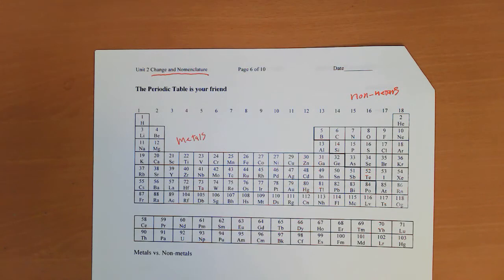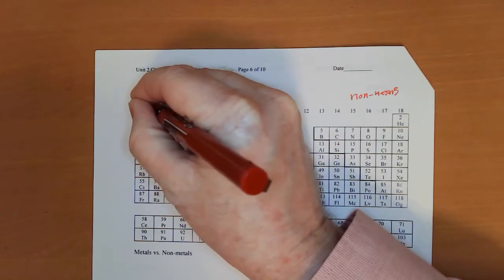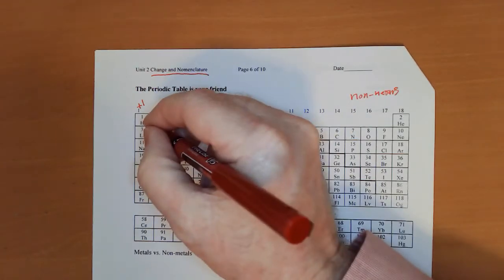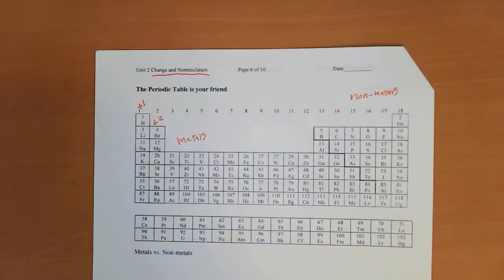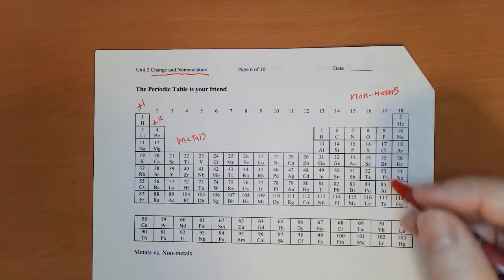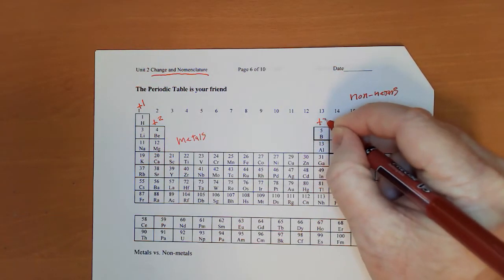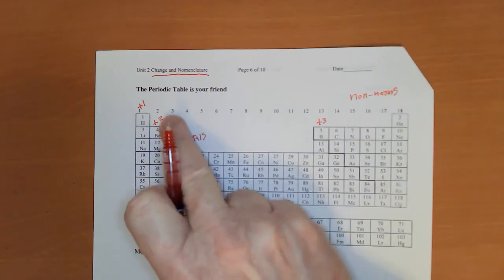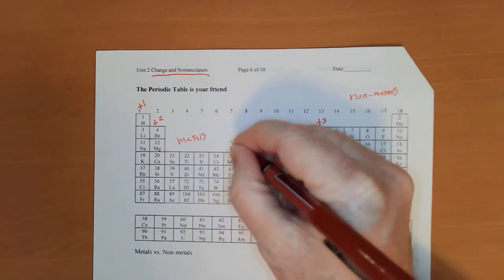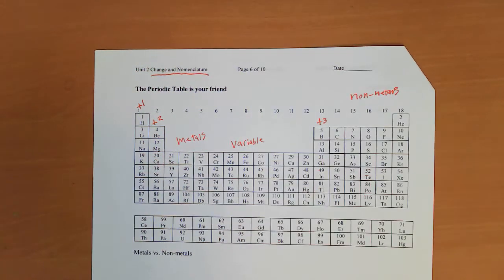Okay? So, group number 1, when these elements form ions, they always form +1 ions. And group number 2 always form +2 ions. Okay? Group 13, it starts here with boron, will be +3 ions. Now for groups 3 through 12, the charges that they form are quite variable. So we will deal with those a little bit later on.